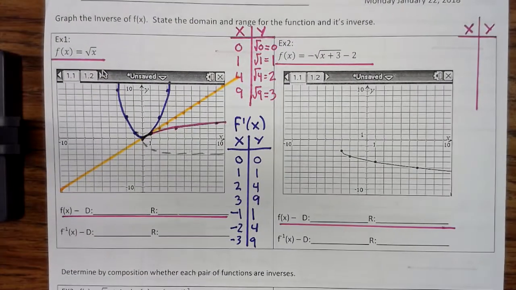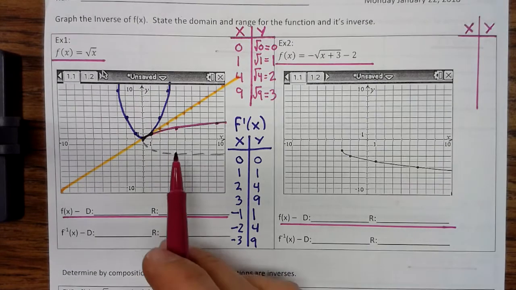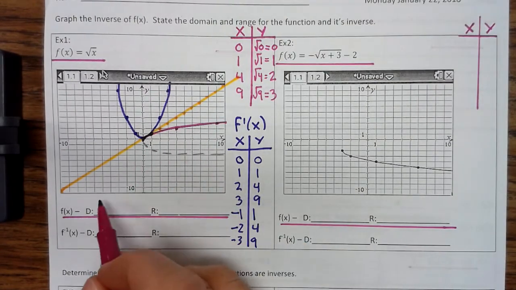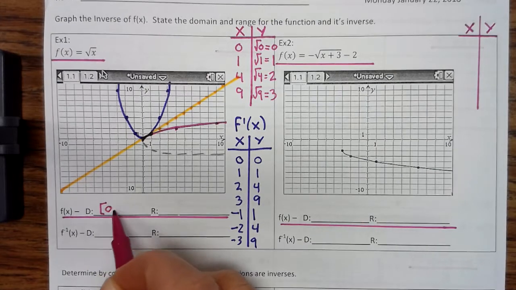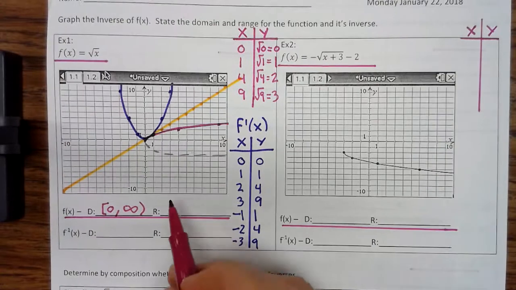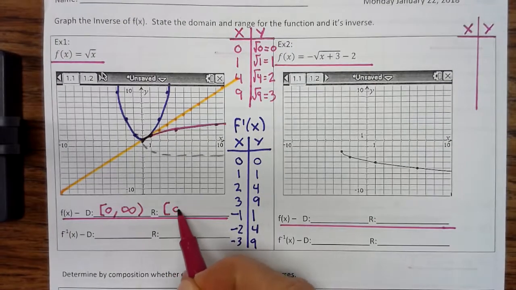All right, so almost forgot, we have the domain. So the domain of f of x is from 0 to infinity, and then the range is from 0 to infinity.